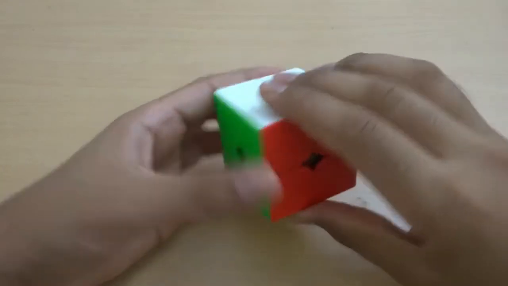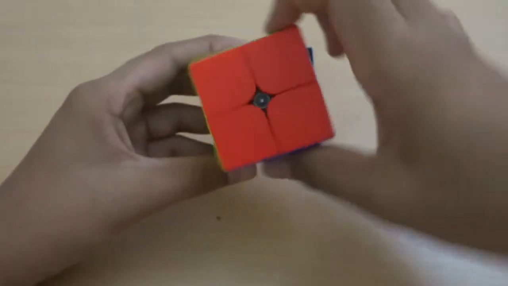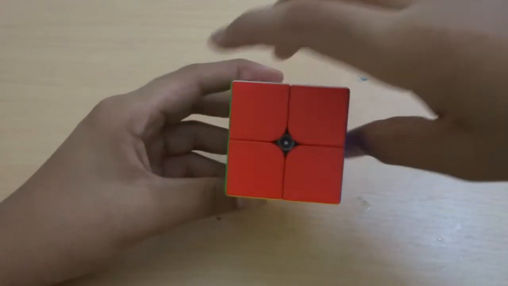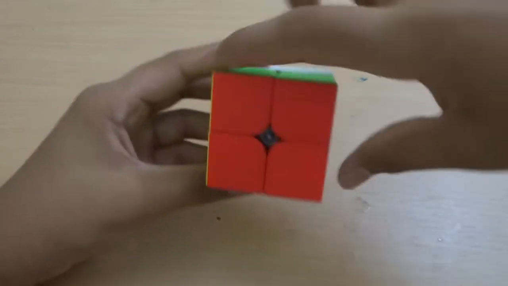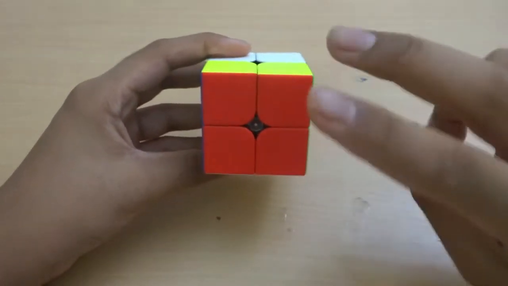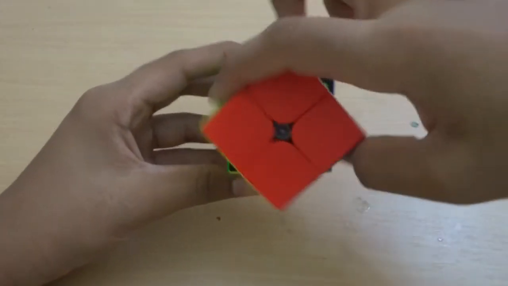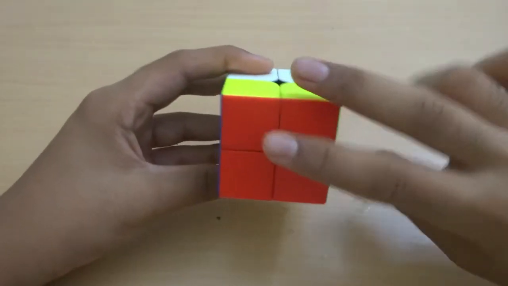And then moving on to the last and final, the front face. When you turn it clockwise, that is of course F. When you turn it anti-clockwise, it's F prime. And then finally when you turn it twice like that, that is F2. So this is F, anti-clockwise is F prime, and when you turn it twice, that's F2.